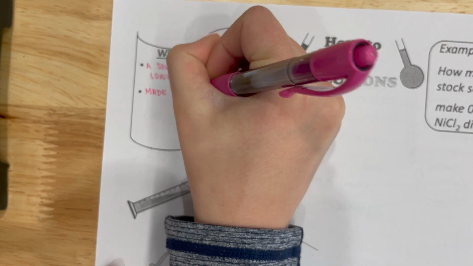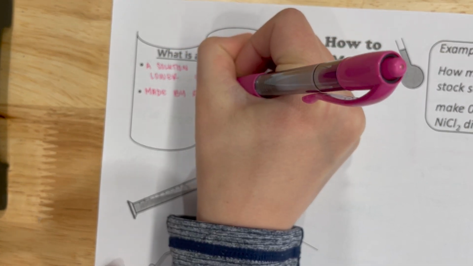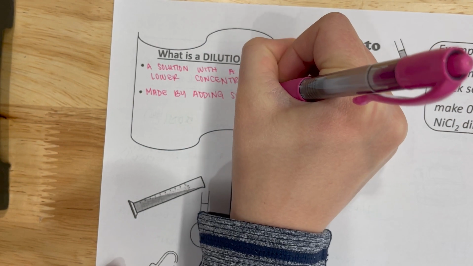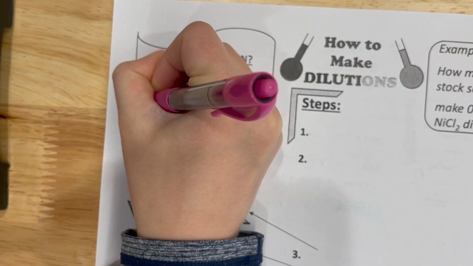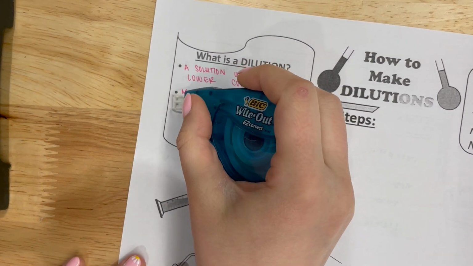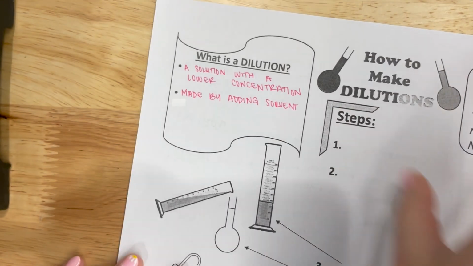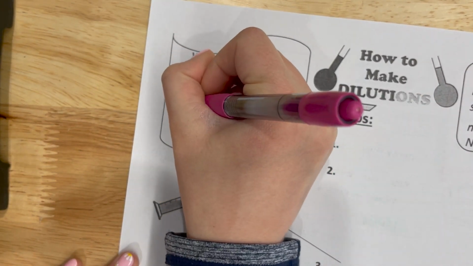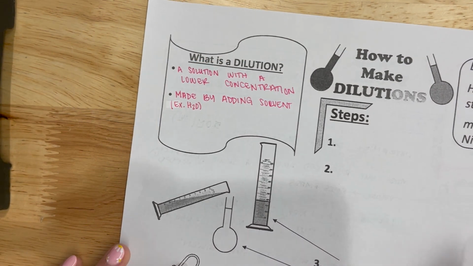This is made by adding solvent, which is water, oftentimes. We will talk about some non-water solvents, but we won't get to use them in here.